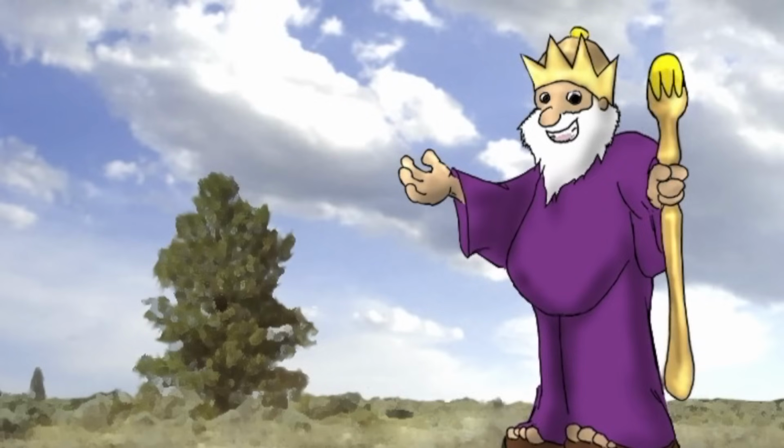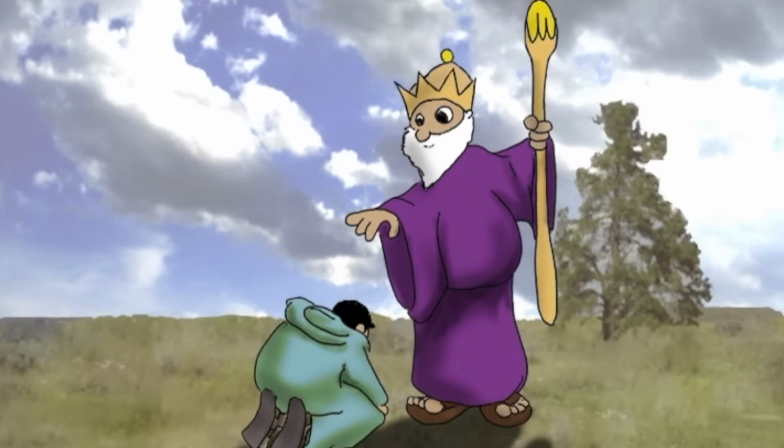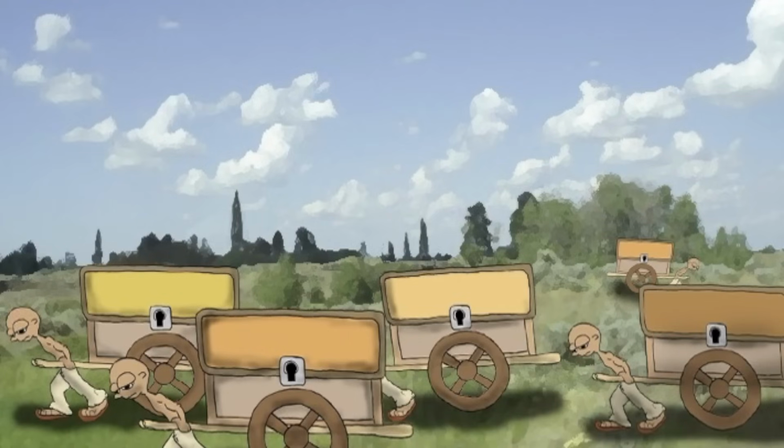When Abram returned, he was met by Melchizedek, who was both king of Salem and a priest of God Most High. Melchizedek blessed Abram, saying, "Blessed be Abram of God Most High, possessor of heaven and earth, and blessed be God Most High, who has delivered your enemies into your hand." Abram took a tenth of all he had taken from the kings and gave it to Melchizedek.